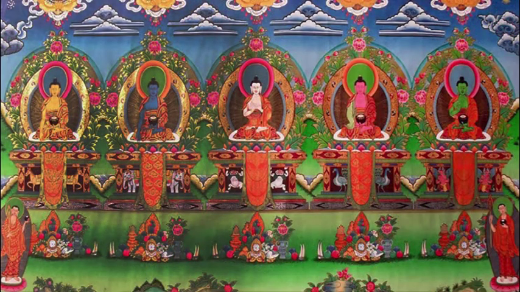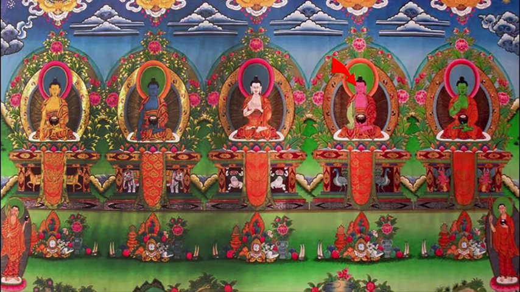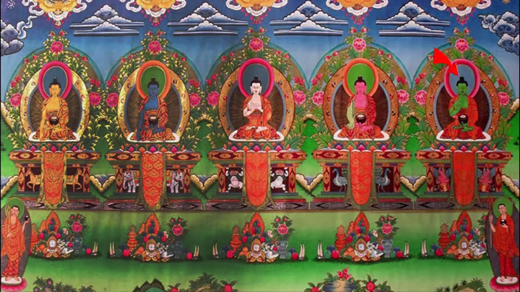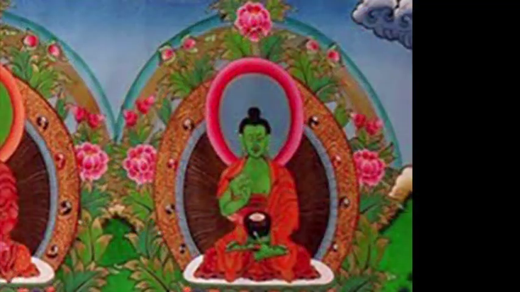Ratna Sambhava is yellow and would be to your left or the south. Amitabha is west, which would be directly across from Akshobhya. And then in the north, which would be on the right, you have Amoghasiddhi, and he is green in color. So you have this mandala with these five Buddhas located this way.